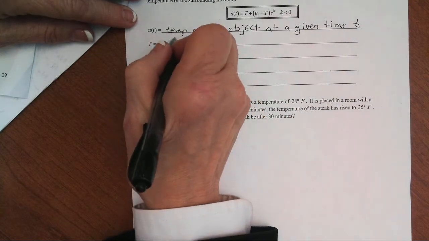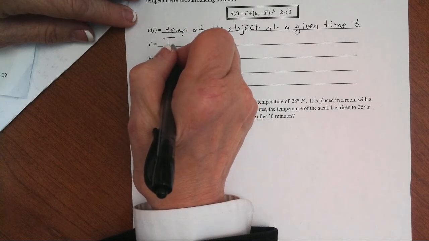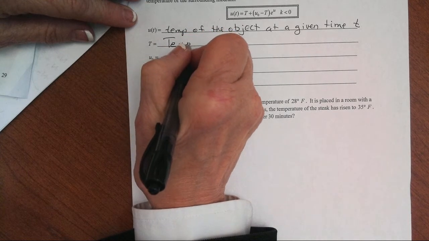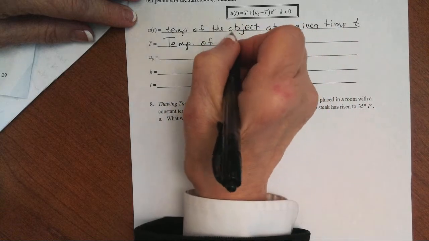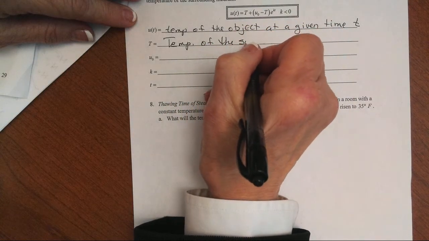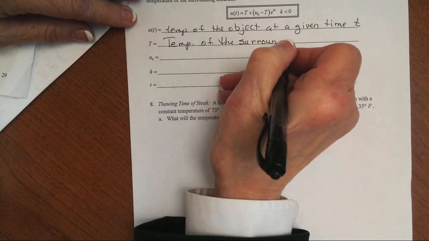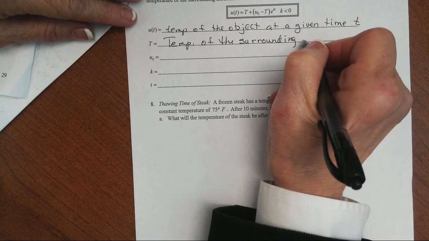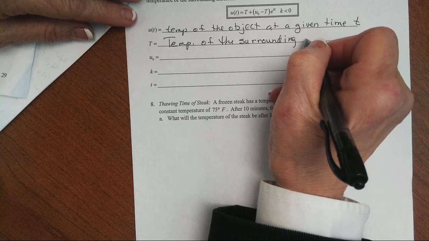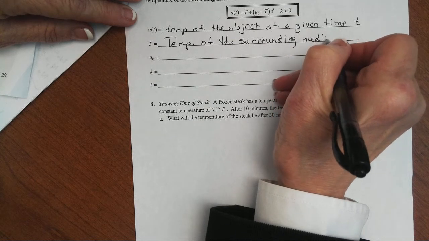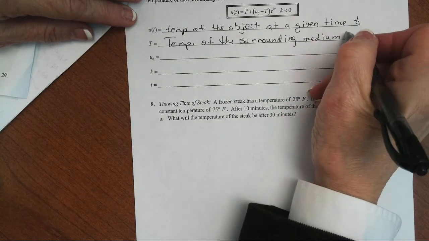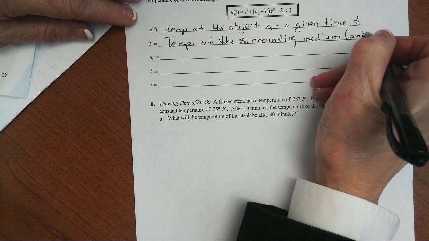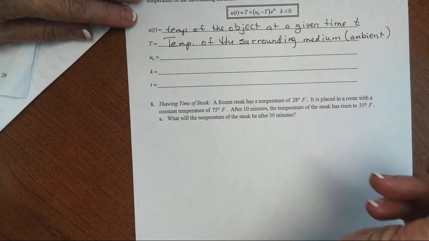Capital T is the temperature of the surrounding medium. It can be a refrigerator or an oven, room temperature maybe, but not typically. Maybe of an ice chest, that kind of thing. Ambient temperature, sometimes called.